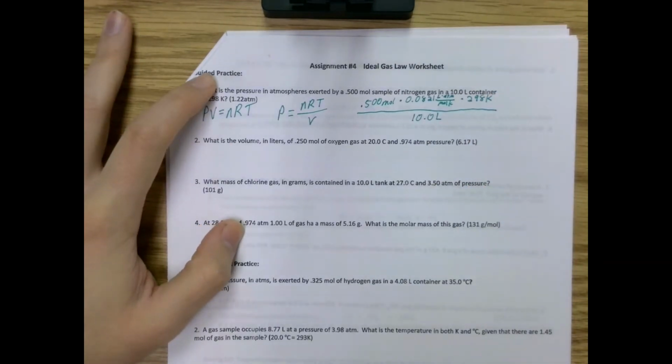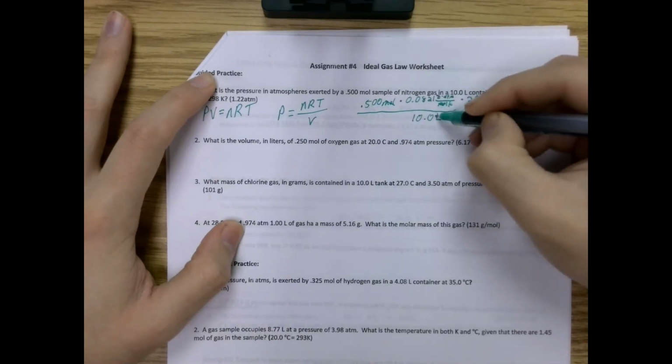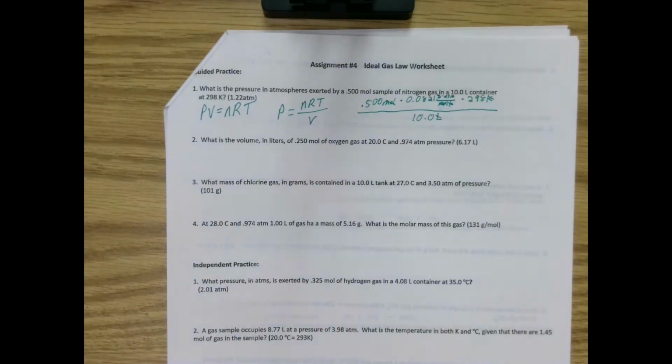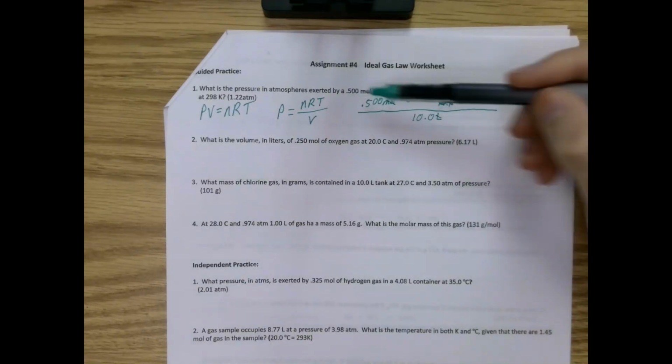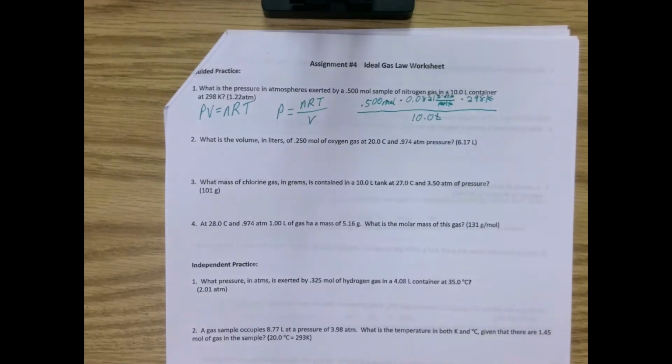So now we can check my units. Moles cancels moles, liters cancels liters, Kelvin cancels Kelvin. We're left with atmospheres, which is what the problem asks, so we're in good shape there. Type it in the calculator and make sure you get this number. We have 3 significant digits here, 3 significant digits here, 3 digits here, so we round our answer to 3 significant digits.